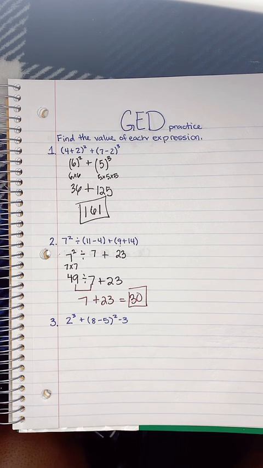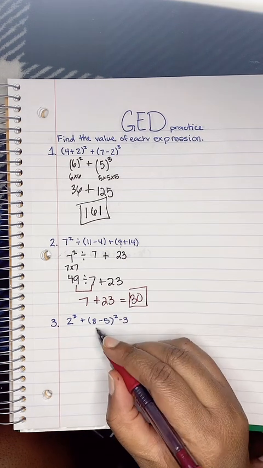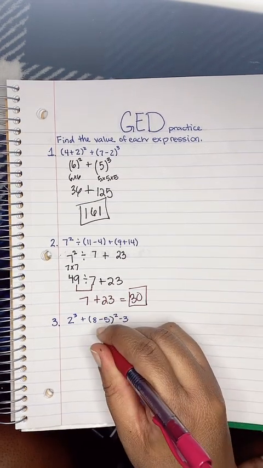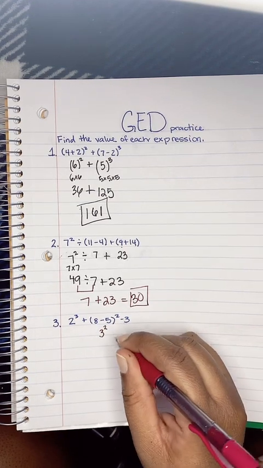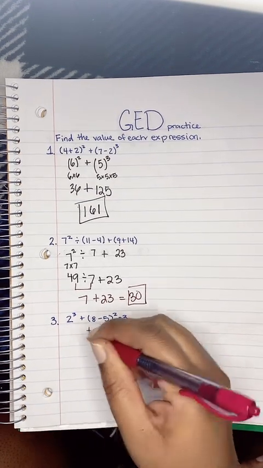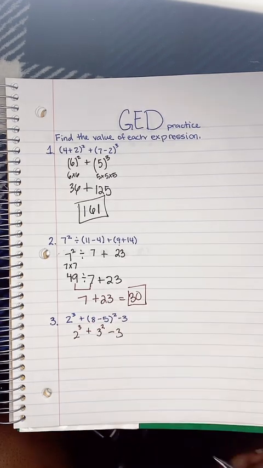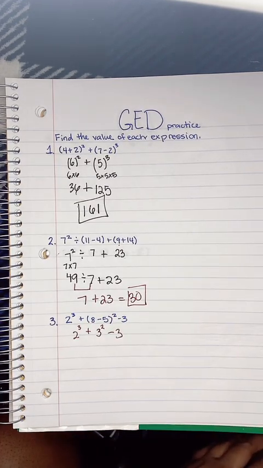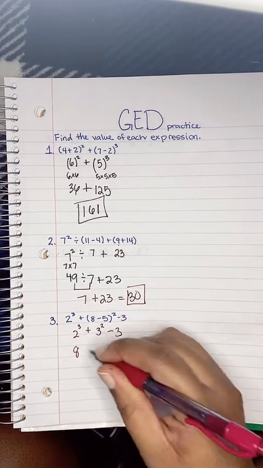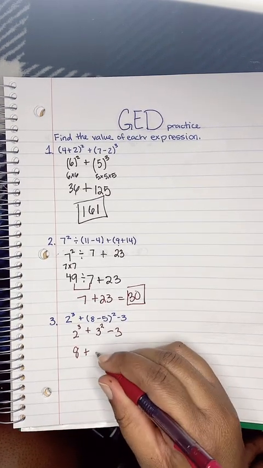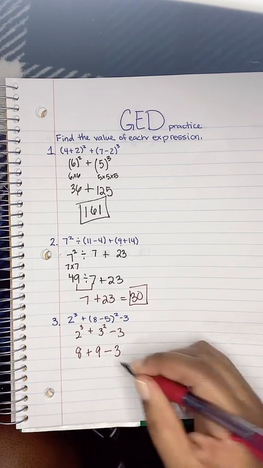Exponents, parentheses. Good. The 8 minus 5. Yes. So 8 minus 5 gets us 3 squared. Okay. Minus 3 plus 2 to the thirds. Now we can do the exponents. So 2 times 2 times 2 is going to be 8, plus 3 times 3 is 9, minus 3.